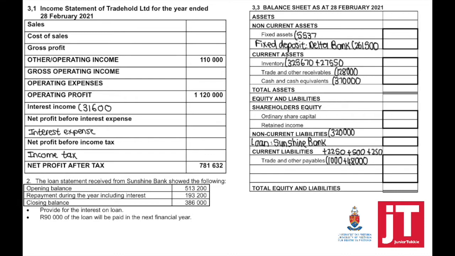If we start with the 90,000 of the loan that will be paid in the next financial year, whatever is paid in the next financial year must be subtracted from the long-term liabilities, and it's taken to current portion of loan. So we say 320,000 and we're going to have minus 90,000. Where do we take it? Current portion of loan. To calculate the interest, we work from the bottom, we work our way up.